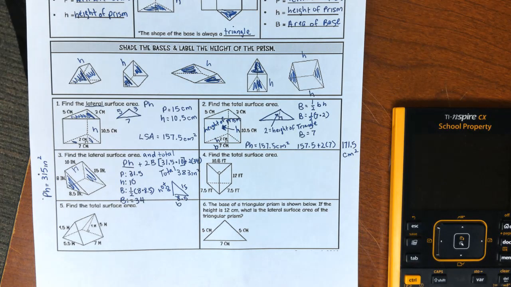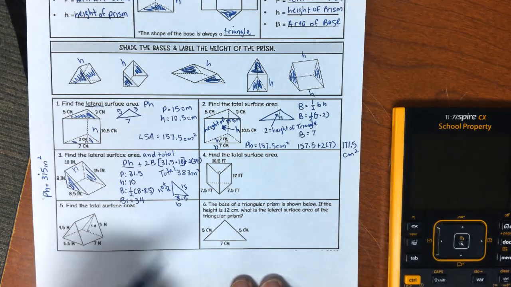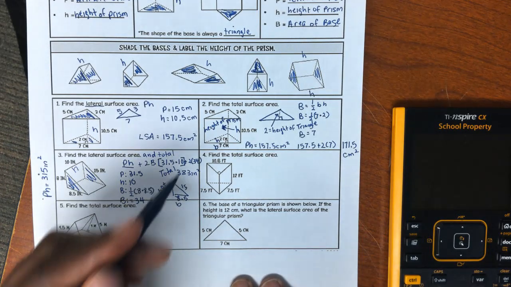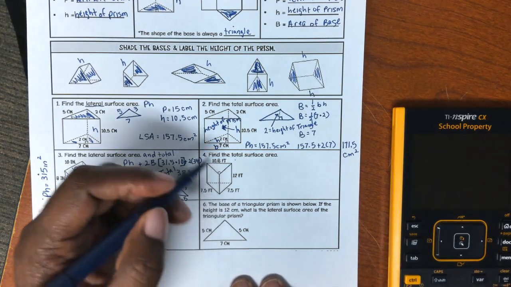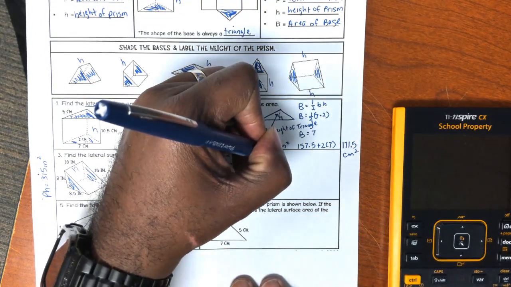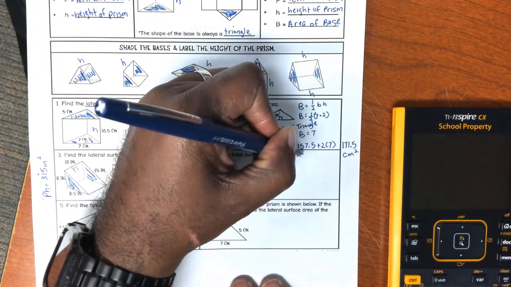Hey everyone, back on to part two of the triangular prism surface area. So once again, remember our formulas. We have pH and we have pH plus 2b, where pH is our lateral surface area and pH plus 2b is our total. So onto this one, number four, our total surface area needed is pH plus 2b.